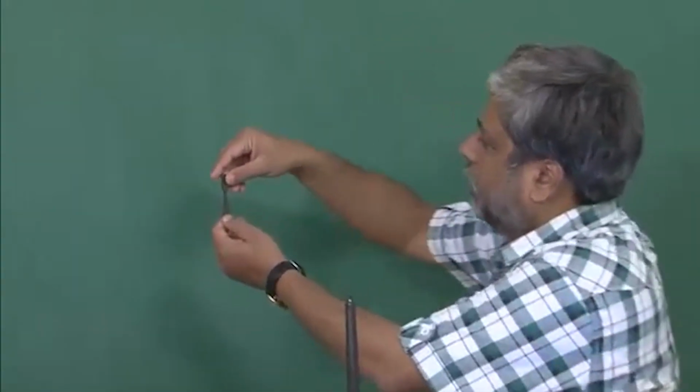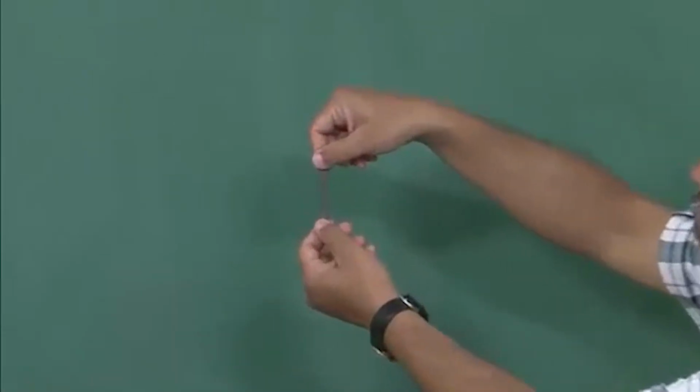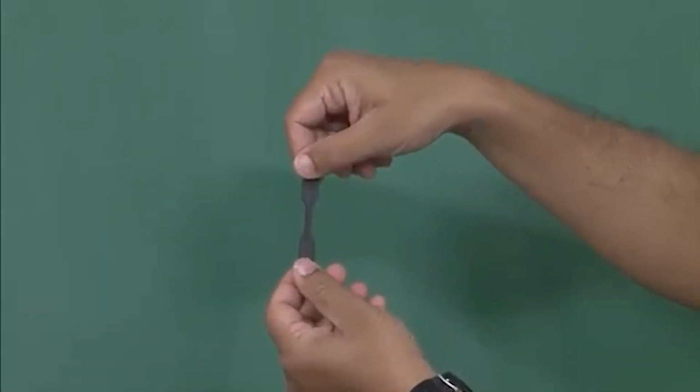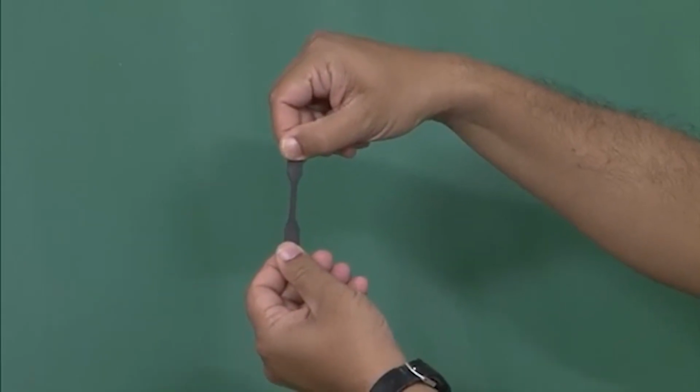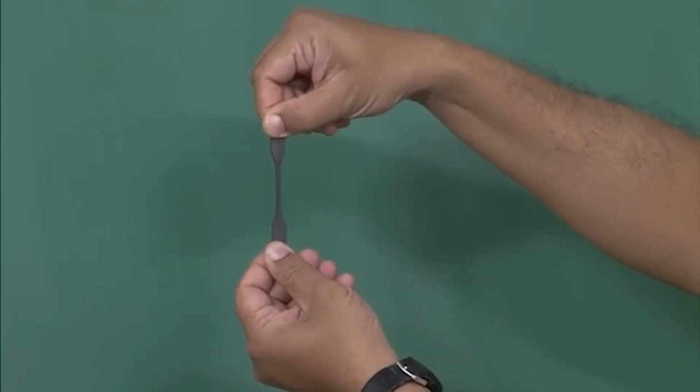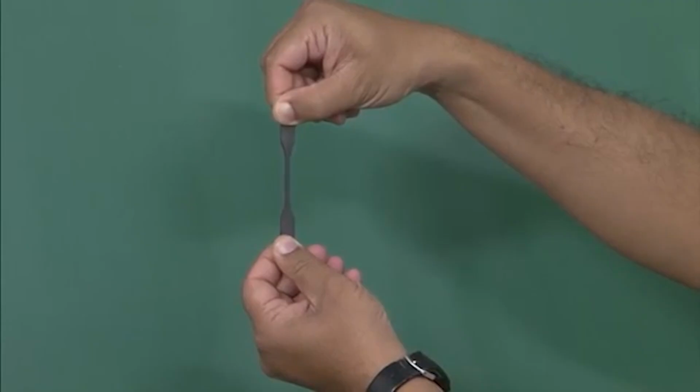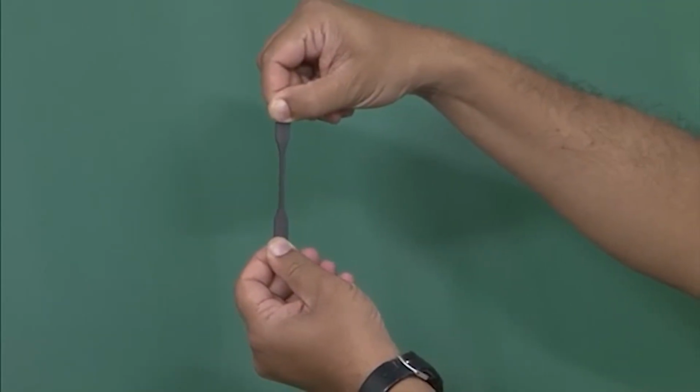Suppose we are taking the material like a dog bone shape in a universal testing machine, and I am applying the tensile force. Okay. This is a rubber sample, and you can see how the thickness is reducing in the other direction. Okay.